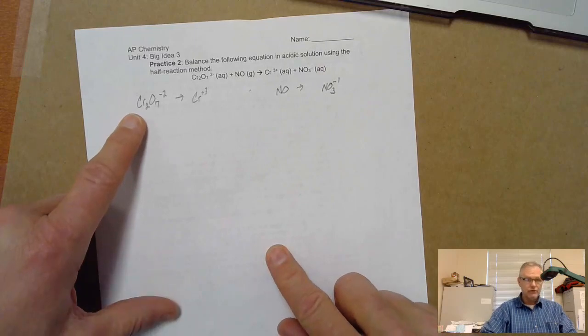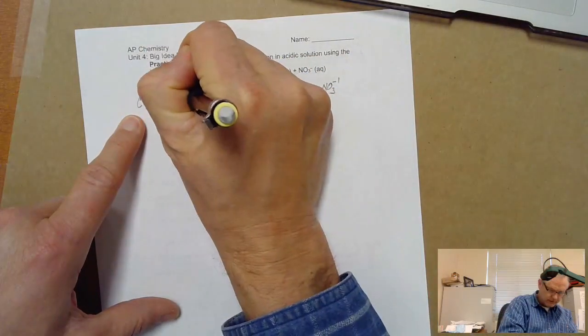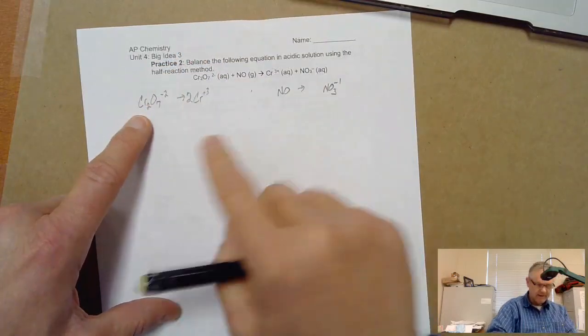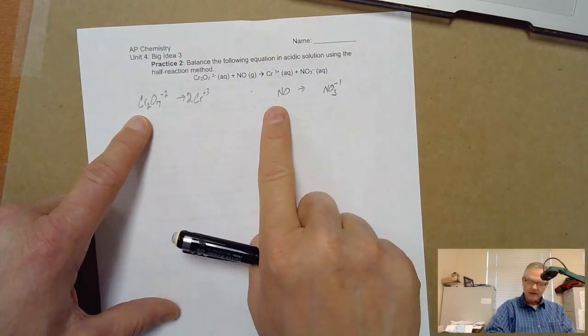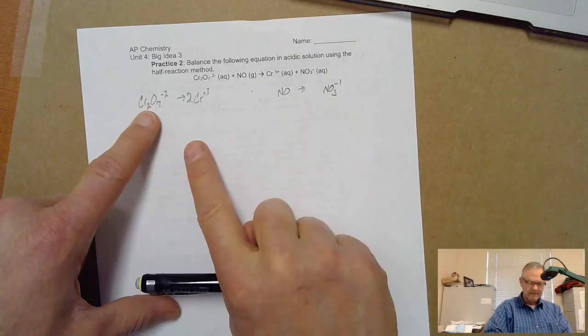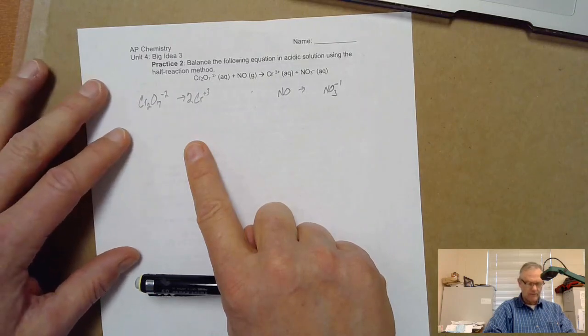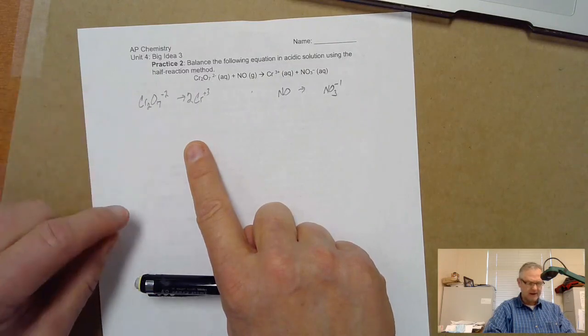So I have 2 Crs here and I have 1 Cr here. So I'm going to put a coefficient 2. Now that gives me 2 and 2. The nitrogens are 1 and 1. So now the only thing that's not balanced is my oxygens. So now I'm going to go through and start to balance my oxygens.